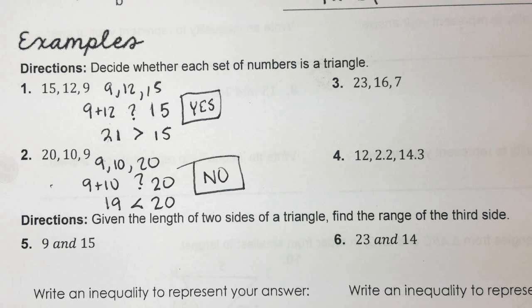So all you're doing is confirming whether it's a triangle or not based on the inequality theorem. If your two smaller sides add up to be something greater than the third side, then it's a yes. If it's less than or equal to, then it's a no. It has to be greater than. Anything equal to or less than is a no. Try number 3 and 4. Tell me whether those sides represent a triangle or not.